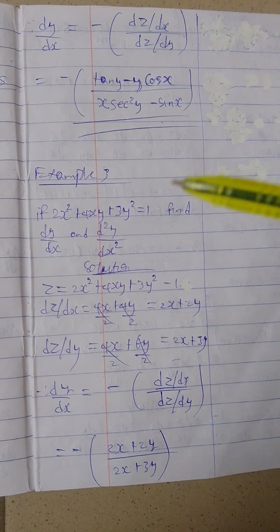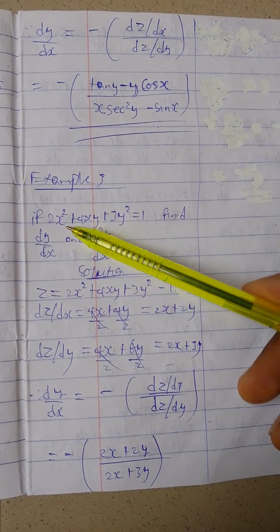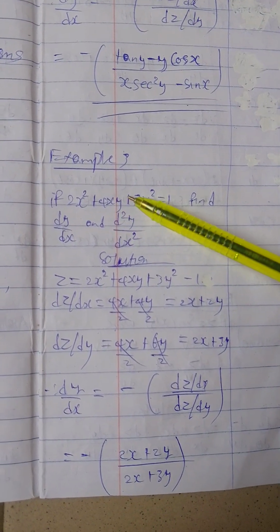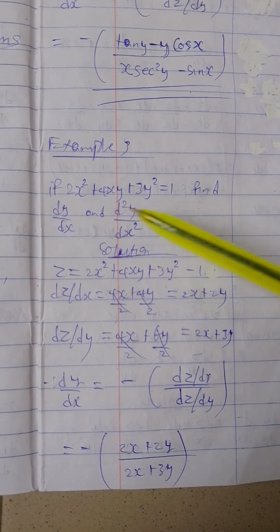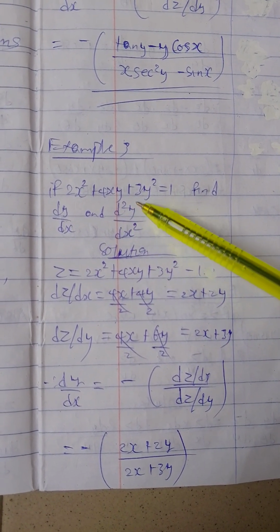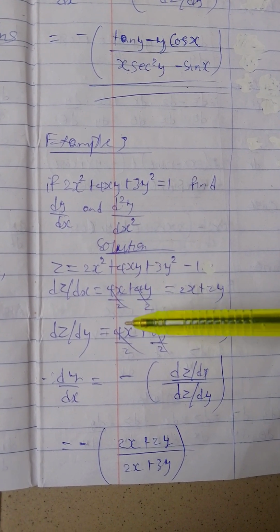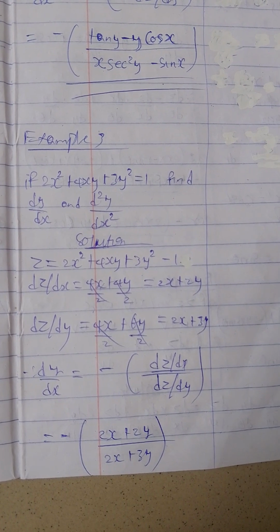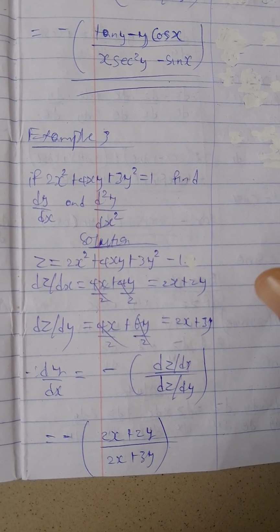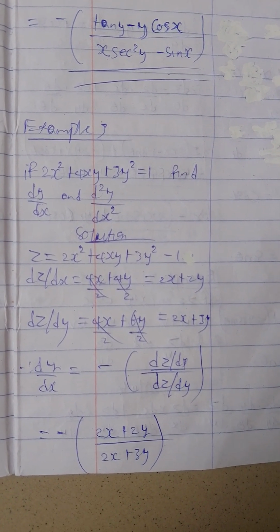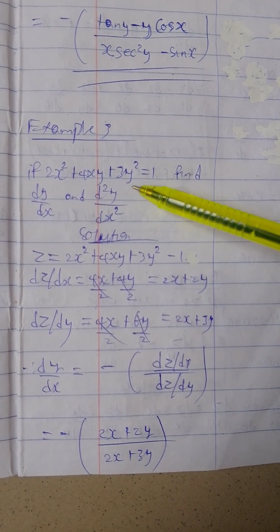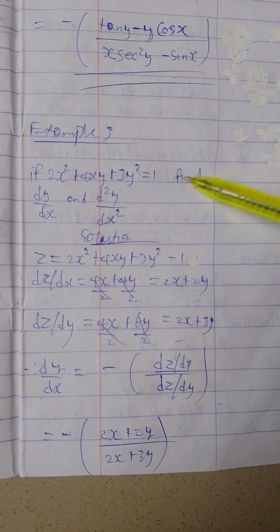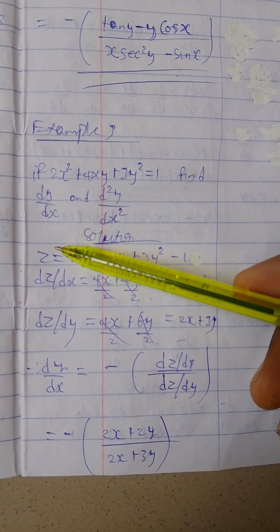Now I have example 3. Example 3 says that if 2x squared plus 4xy plus 3y squared is equal to 1, find dy over dx.